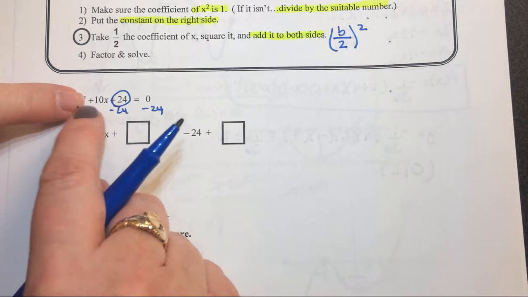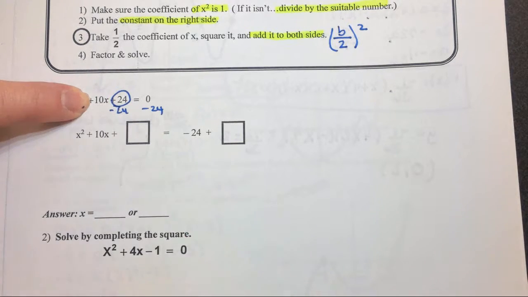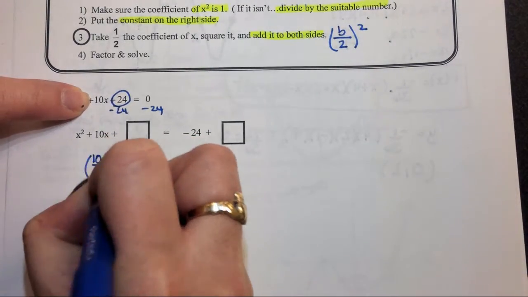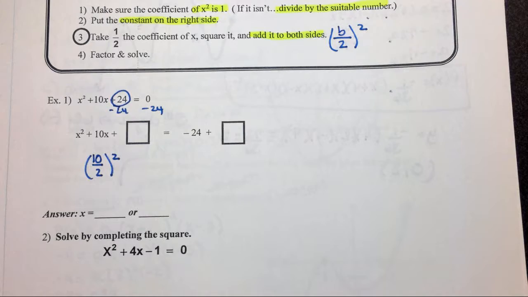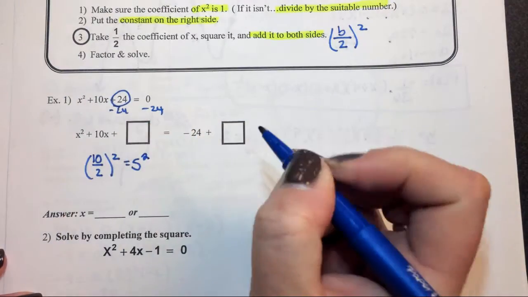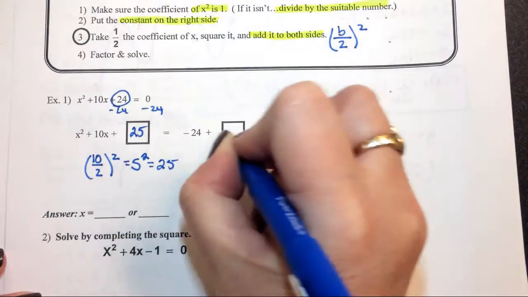Now what you do is you're going to take half of 10. So we're going to take whatever number's in front of x. We're going to divide it by 2, and we're going to square it. So what is 10 divided by 2? 5. And then what is 5 squared? 25. That's the number we're going to add to both sides of the equation.